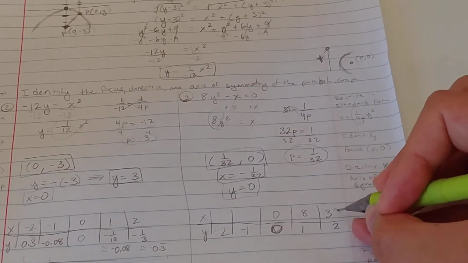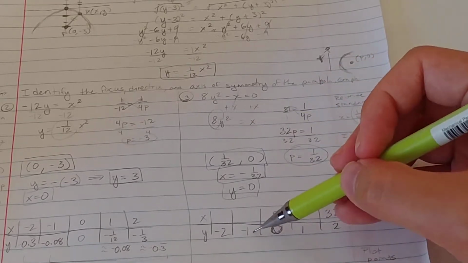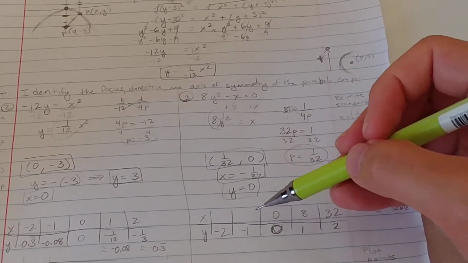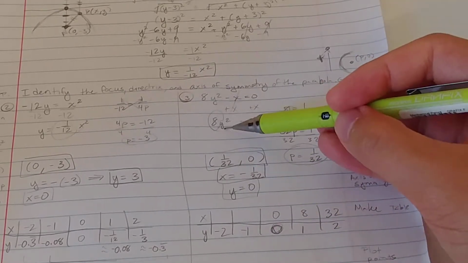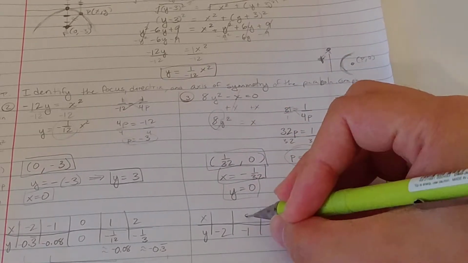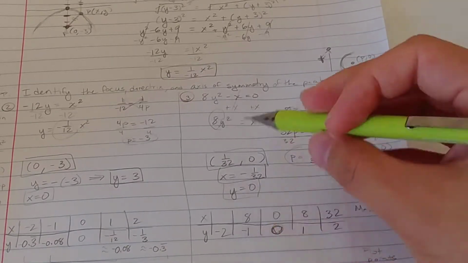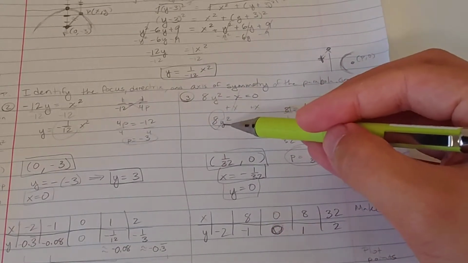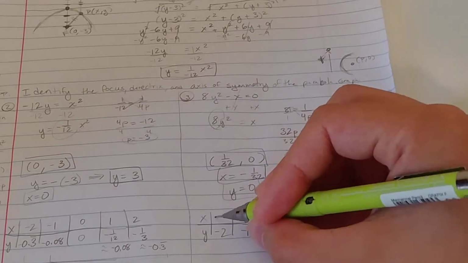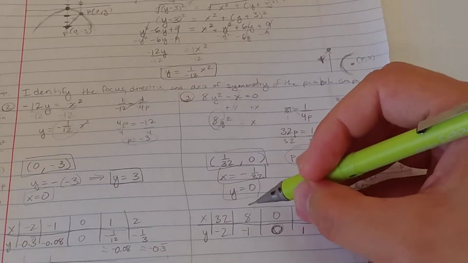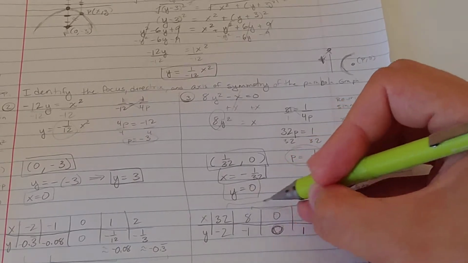Hey, that's too much. And let's try -1. Is this symmetrical too? Let's find out. -1 squared is +1 times 8 is also 8. Hey, that's great. And then -2 squared is +4 times 8 is +32. And there you go. It's symmetrical.